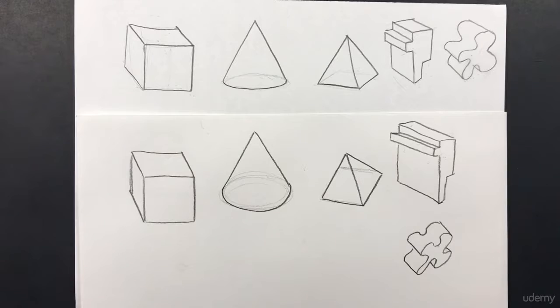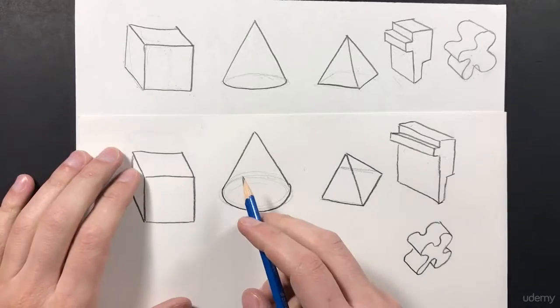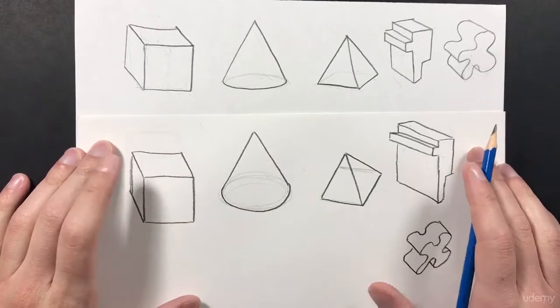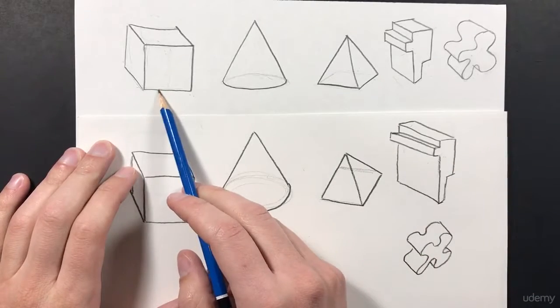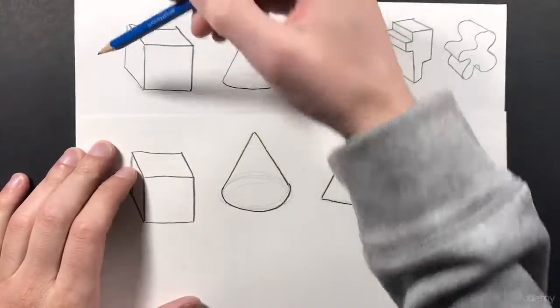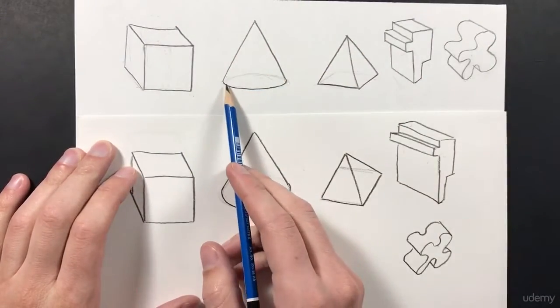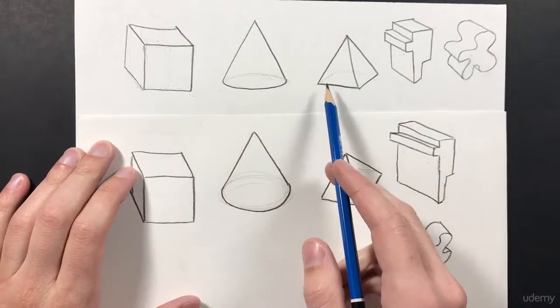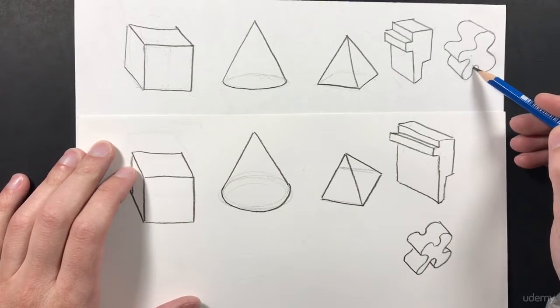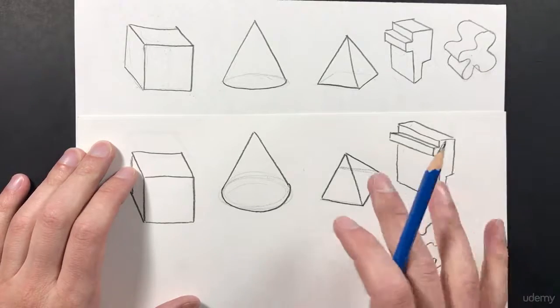All right, that brings us to the end of this lecture. So in this lecture, you learned how to turn shapes into three-dimensional forms. So we learned how to make a cube, which can also be translated into a rectangular cube if you stretch these lines out in either direction. We also learned how to create a cone. We learned how to create a pyramid, a random shape, and an organic shape. Then we learned how to redraw these at different angles.